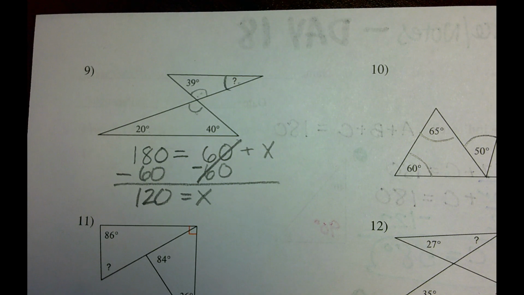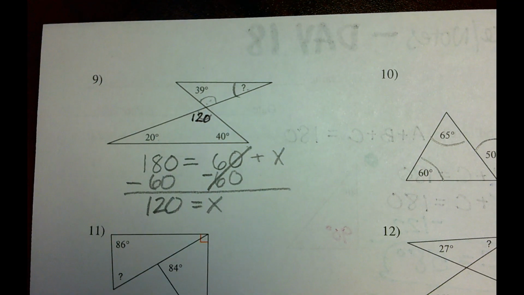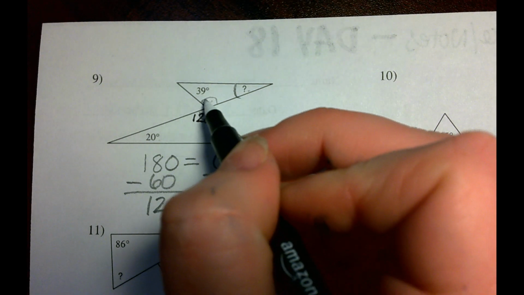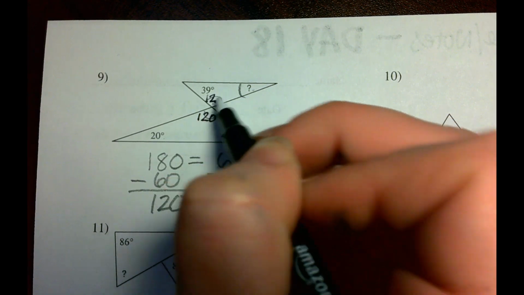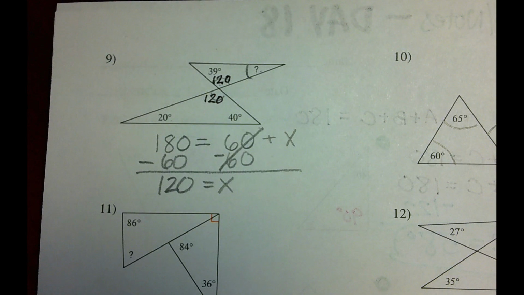So that means that at 120 degrees here, what else do we know? Yeah, the opposite one. That means this one must also be 120. So now, can I solve for my question angle? Yes, I can. How? What do I do?